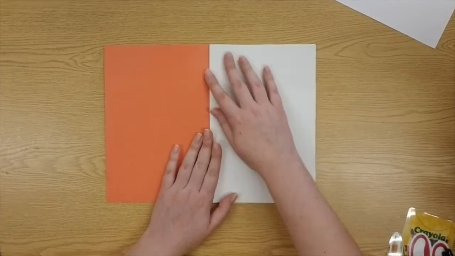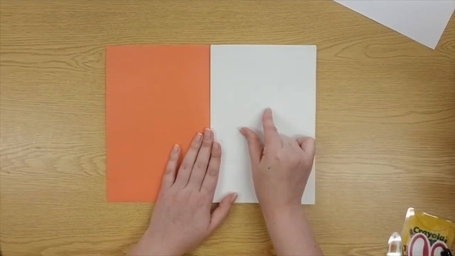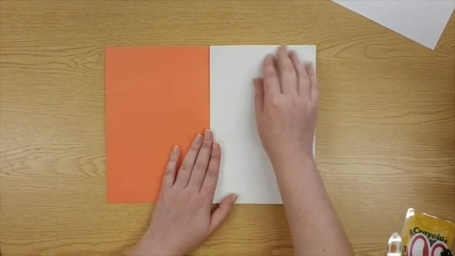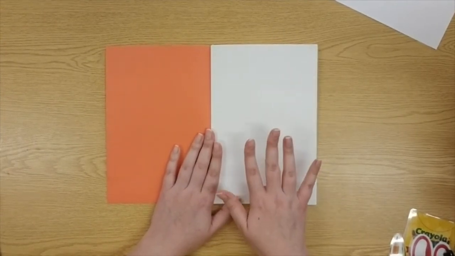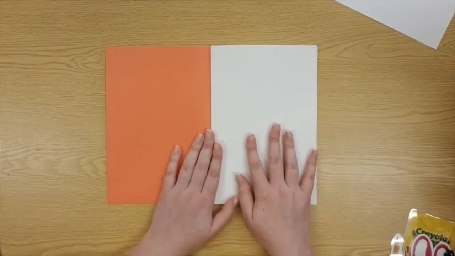Again, try to fill up your whole paper. Don't just draw one small thing in the middle. Try to draw either many small things or one really, really big thing. And like I said, when you're done, you can color it in if you'd like.